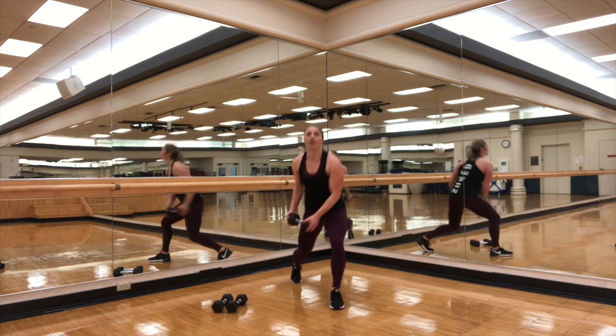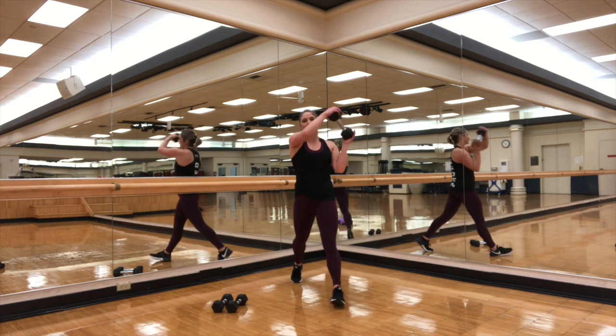After this, we go into a single arm swing. Dumbbell swing, similar to a kettlebell swing.